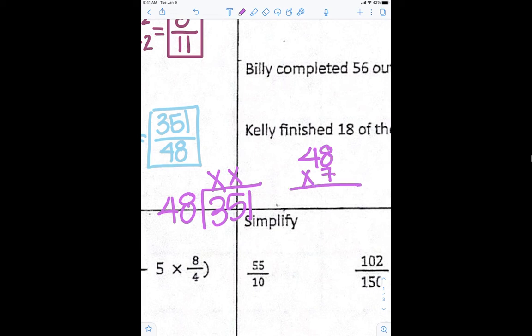So 7 times 8 is 56. 7 times 4 is 28, plus 5 is 33. So 336. I can't add another 48 because then it'll be over. So I'm going to subtract 336.